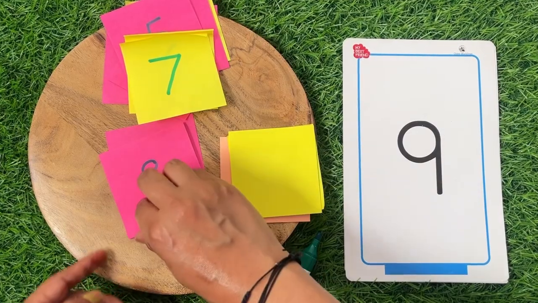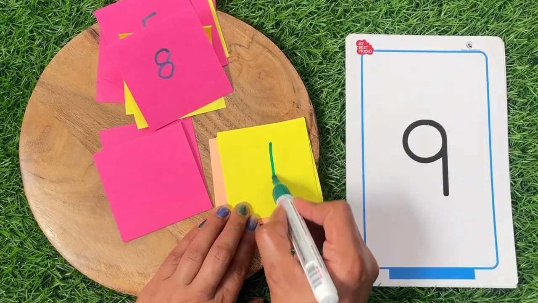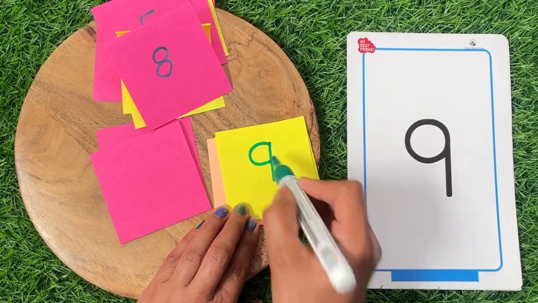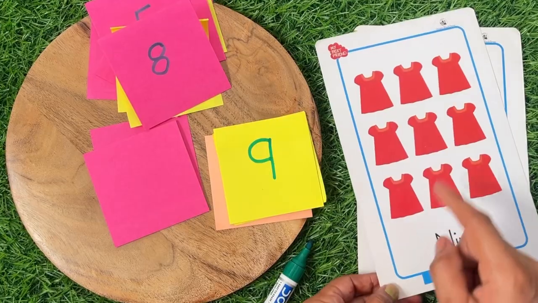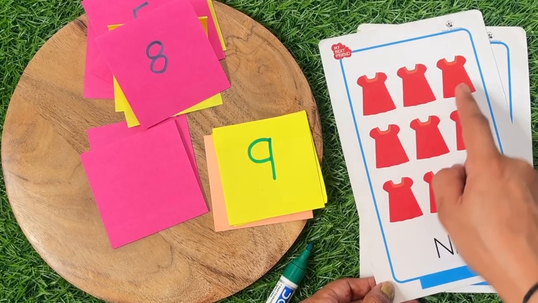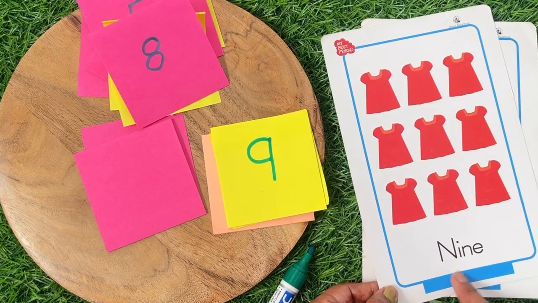After 8, next will come number 9. Say everybody with me. 9. 1, 2, 3, 4, 5, 6, 7, 8, 9 frog.